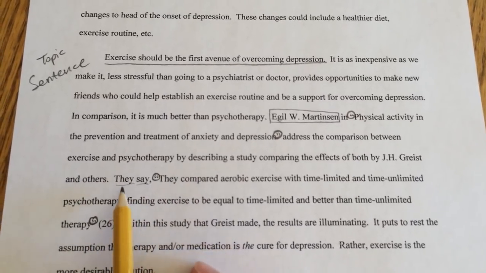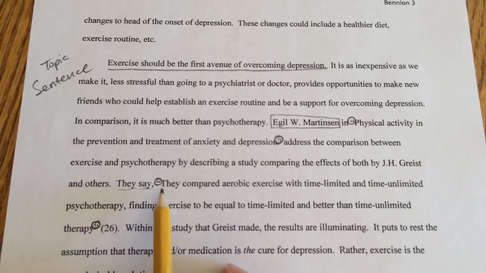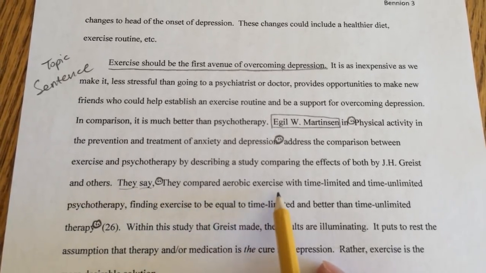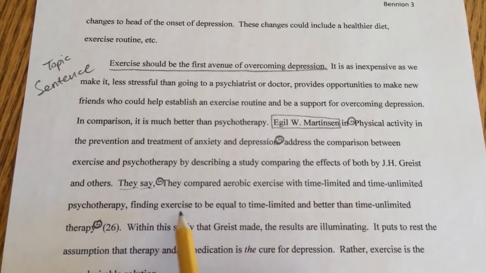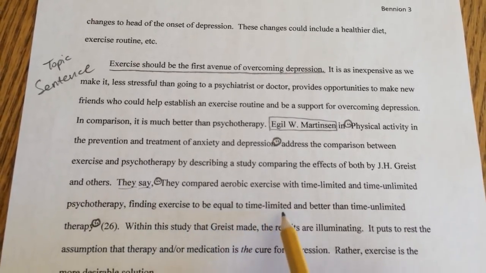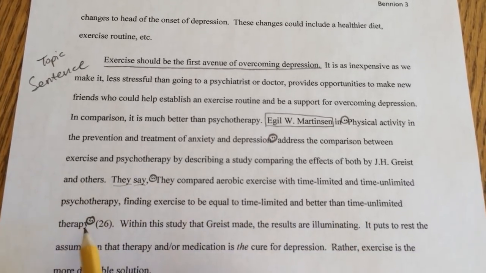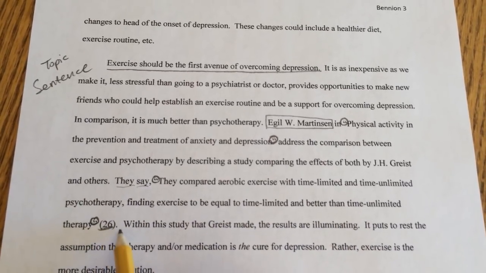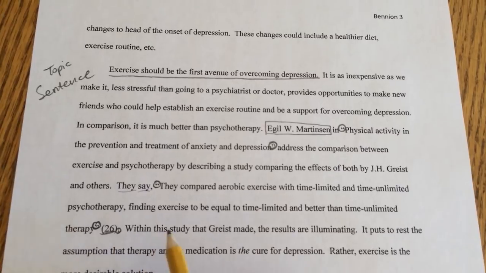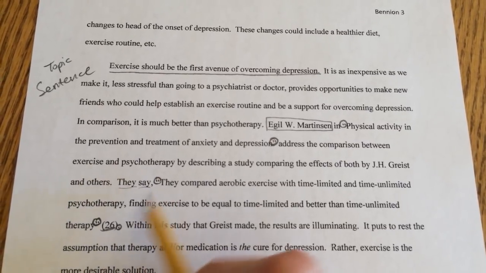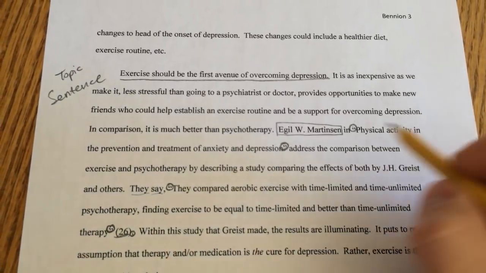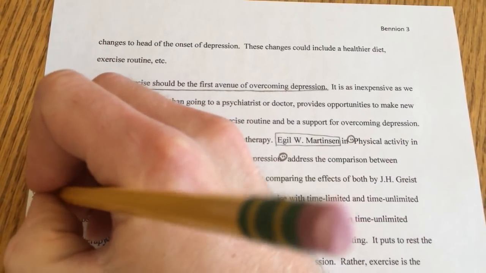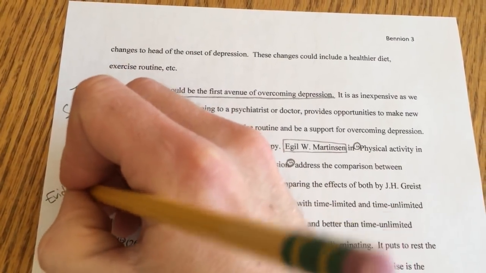And so in this example it says they compared aerobic exercise with time-limited and time-unlimited psychotherapy, finding exercise to be equal to time-limited and better than time-unlimited therapy, with usually a little citation at the end and a period. That is the evidence that is quoted from this article. And then we can label that as evidence.